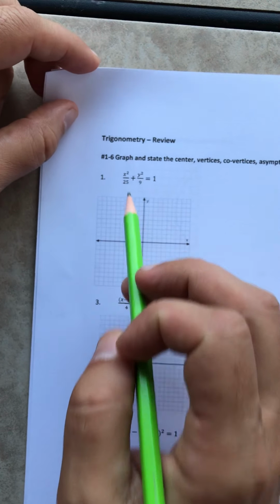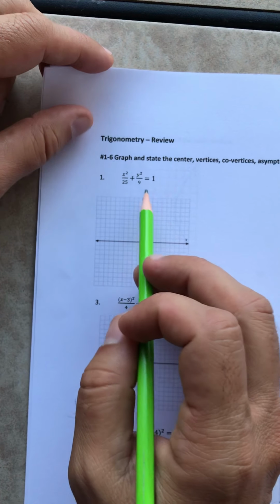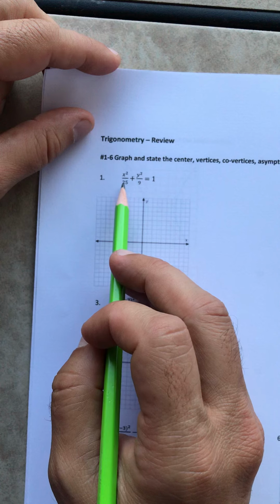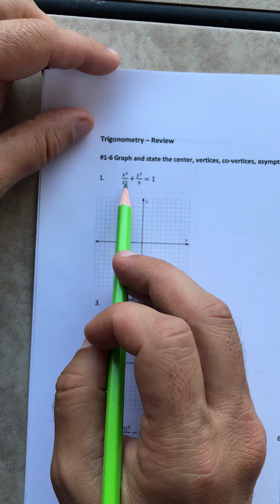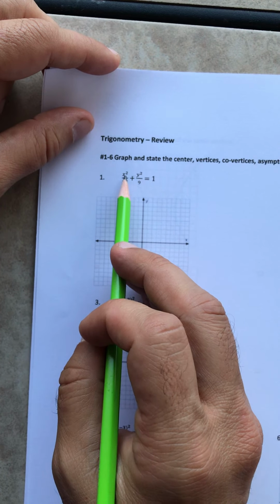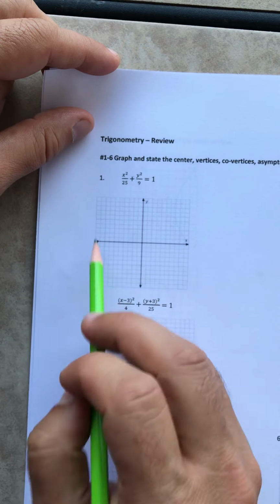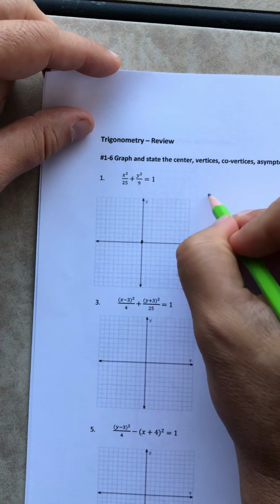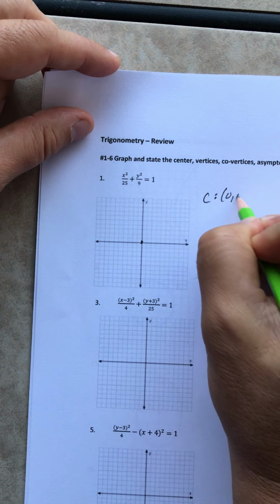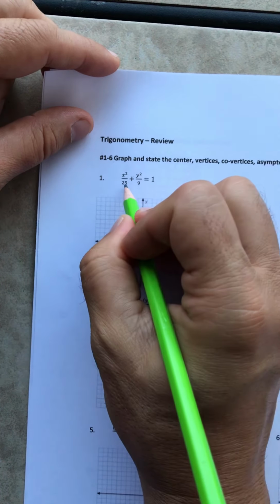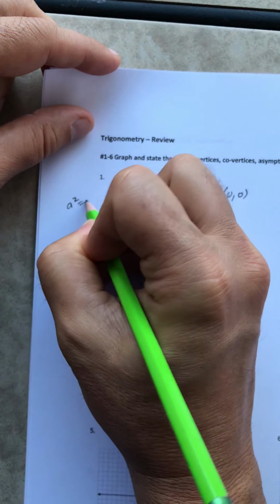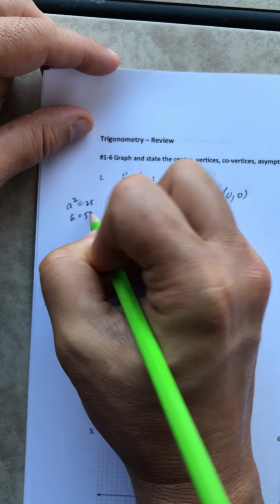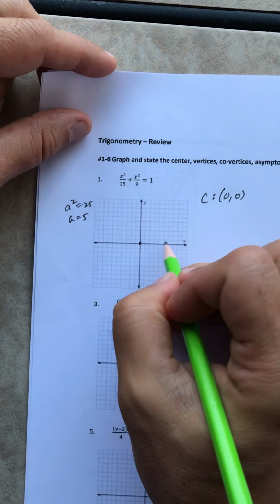So number 1 is an ellipse. It's a horizontal ellipse because the larger number is underneath the x, so it's going to be longer horizontally. The center is the origin, so the center is (0, 0). And now a squared is equal to 25, so a is 5. So my vertices are 5 units from the center.